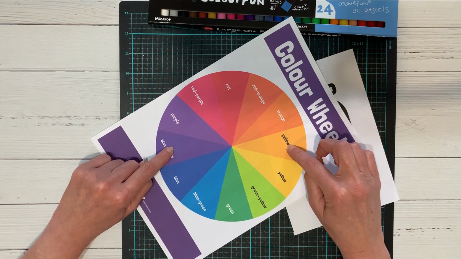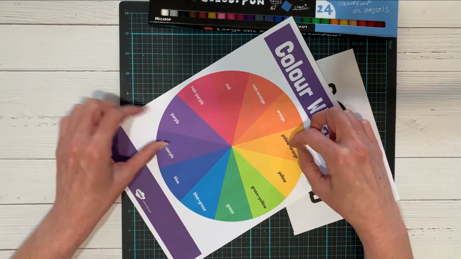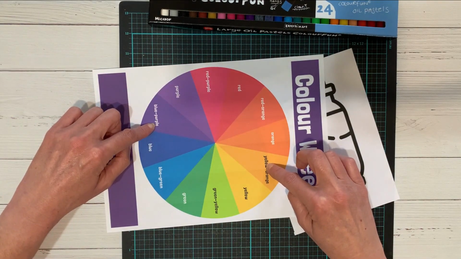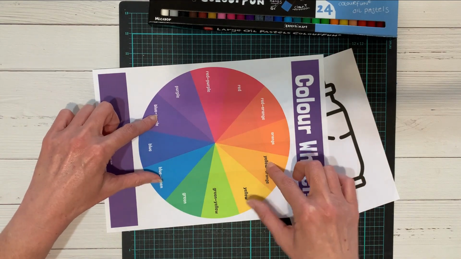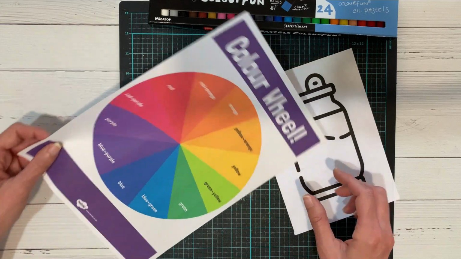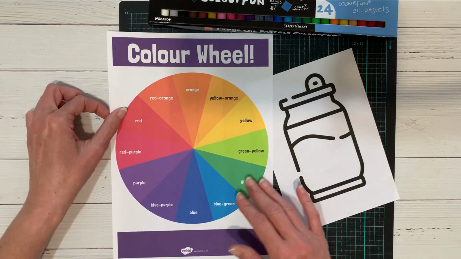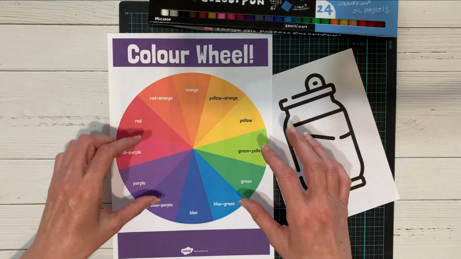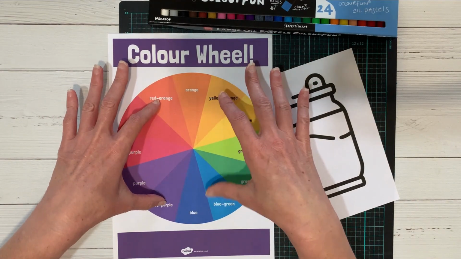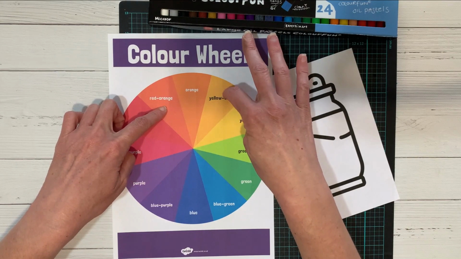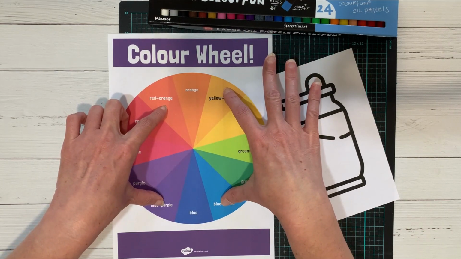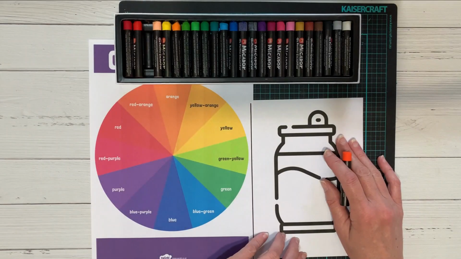And I could have maybe, let's see, maybe not. Maybe I could go blue and green. That could work. Or maybe I might just do this combination here, red, orange, yellow, orange, blue, purple, and blue, green. I might just go with that and see how we go.